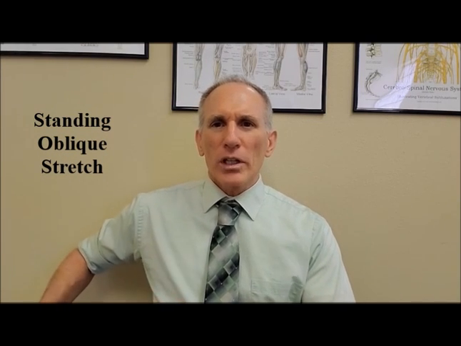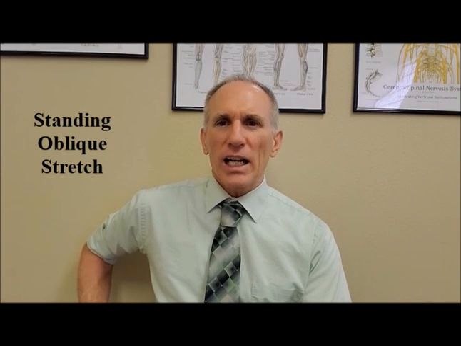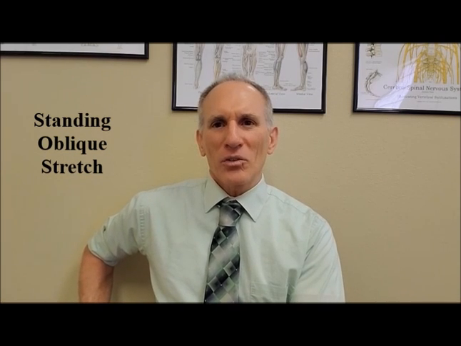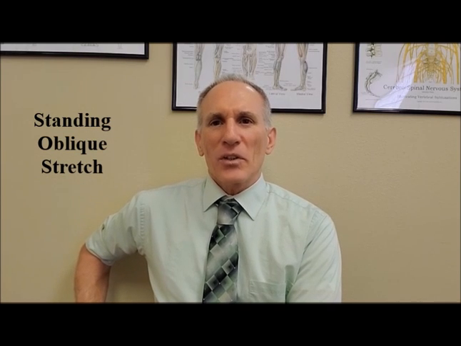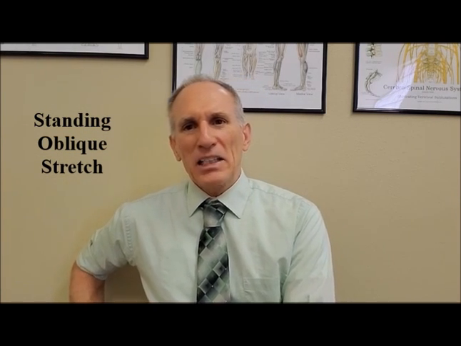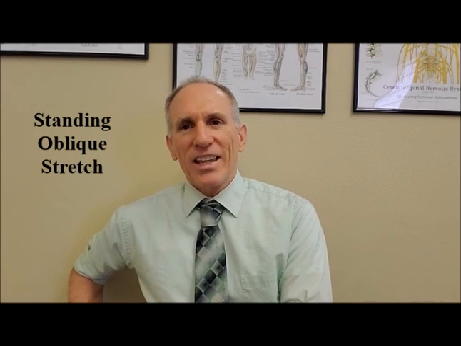Go ahead and put your hand or fingers on the lower part of the rib cage on the side, and on the other hand, put some fingers on the upper part of the pelvis on the side and bend to the side. That motion is being performed by the obliques. In this stretch, you are moving those two structures away from each other.